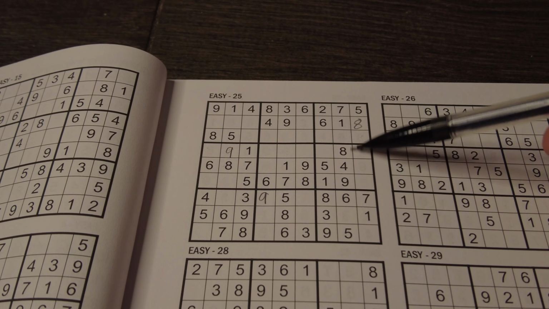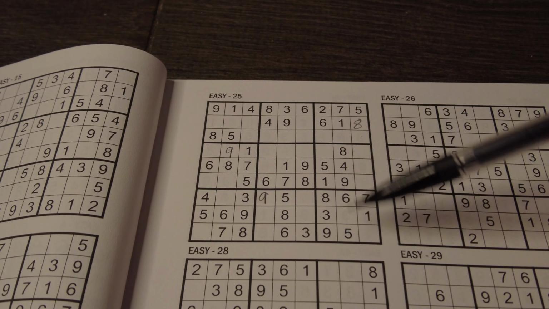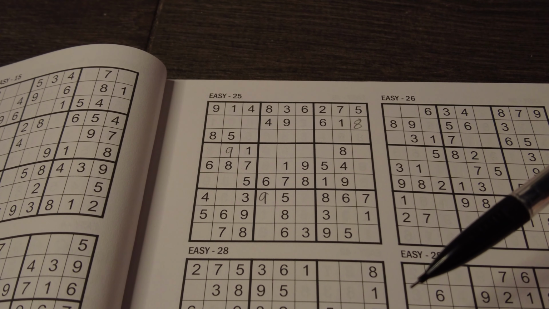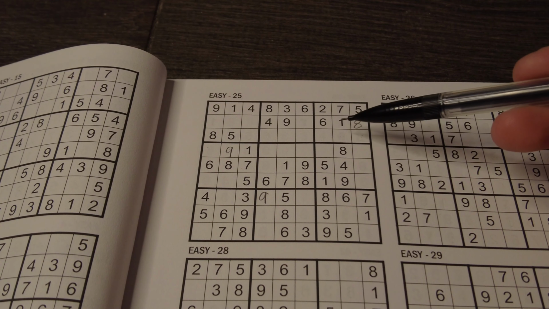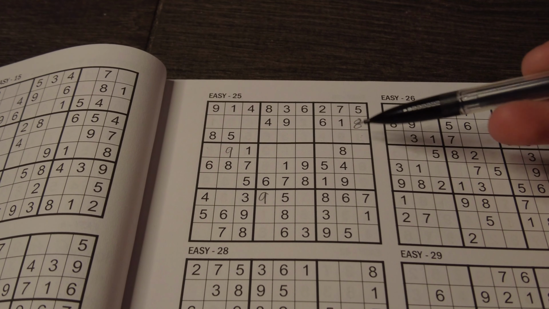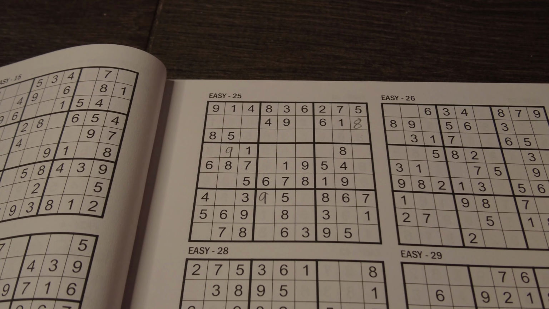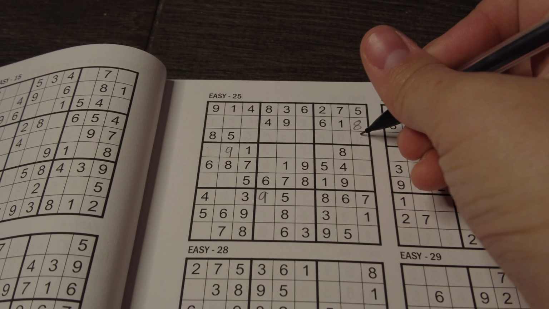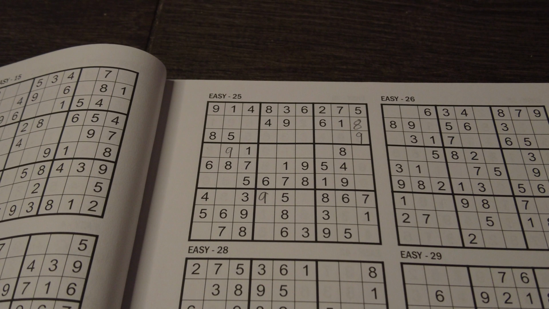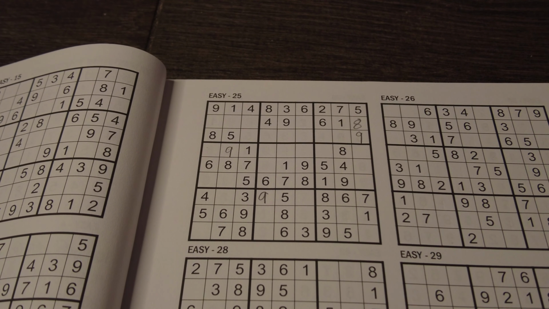There's already a 9 in this row. So then that means that we can't put a 9 here. There's not a 9 in this row, so it's looking pretty good. And there is a 9 in this row. So that means that we have to put the 9 right here. Okay, so we have already filled out all the 8s and 9s. Now we just have to figure out the rest of the numbers from 1 through 7.